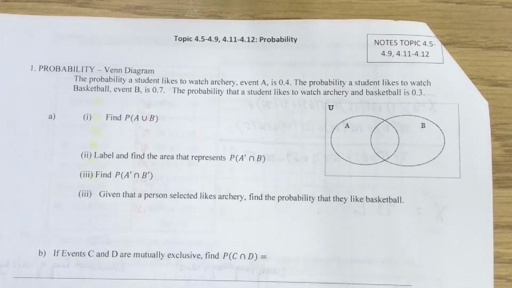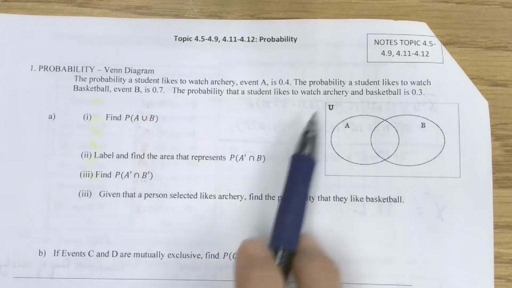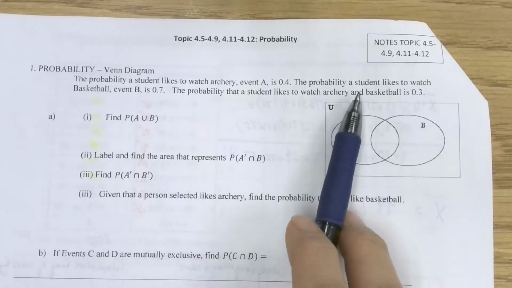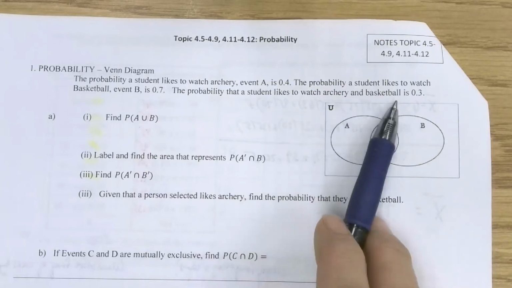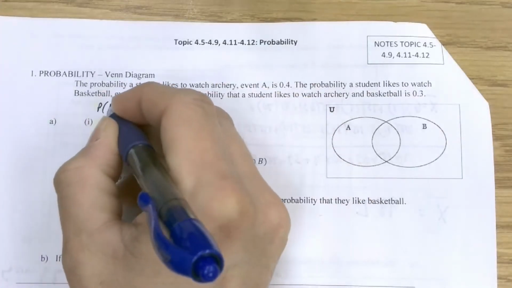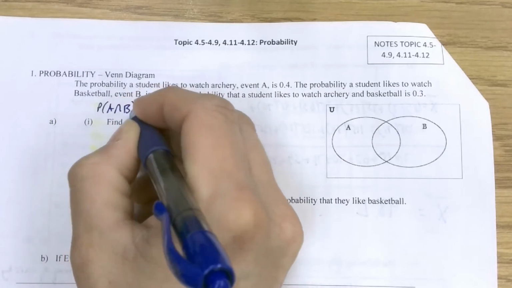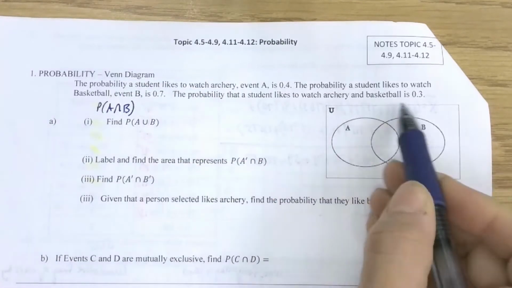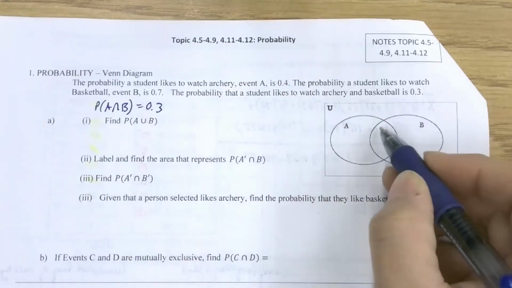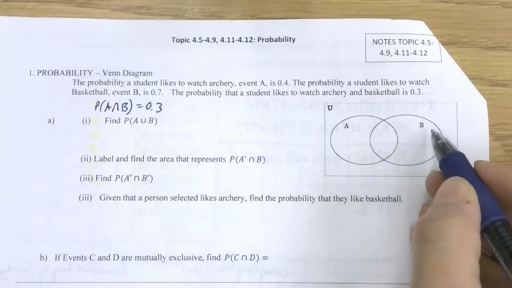So anytime I'm filling in a Venn diagram, if I am told the probability of A and B, I always fill that in first. And so what they're telling me here is that the probability of A and B, which is an intersection, is 0.3. And that 0.3 represents my overlap between archery and basketball.